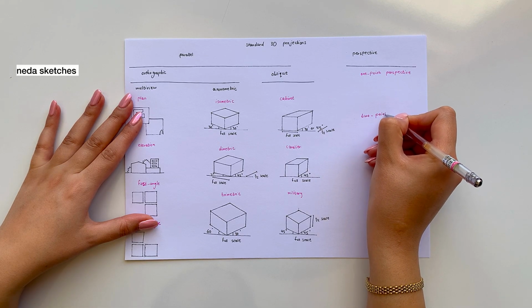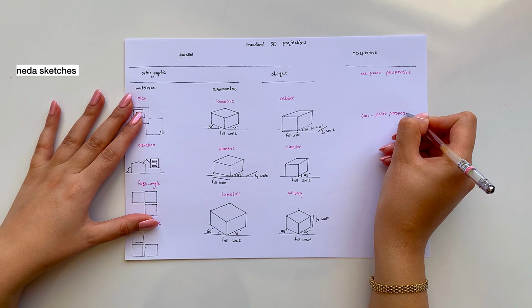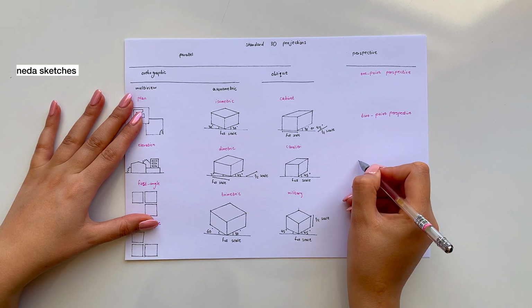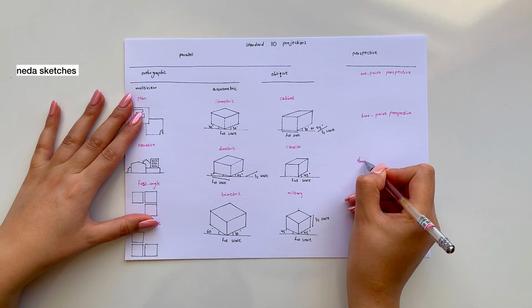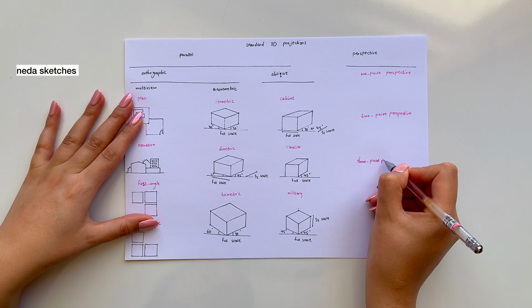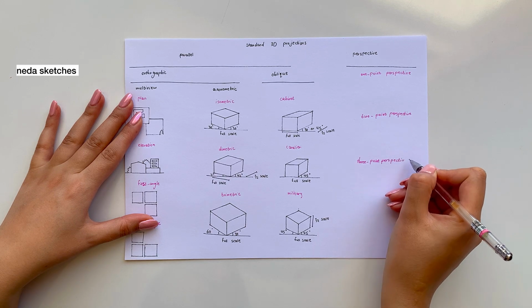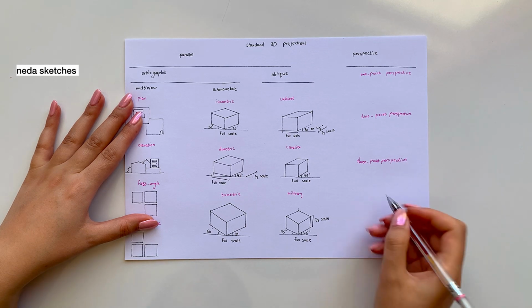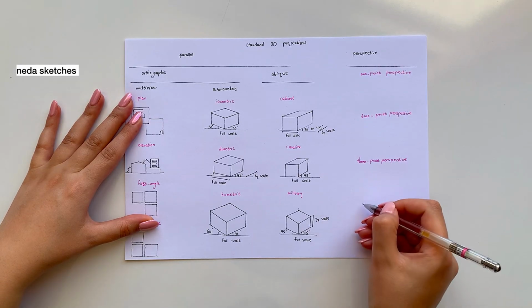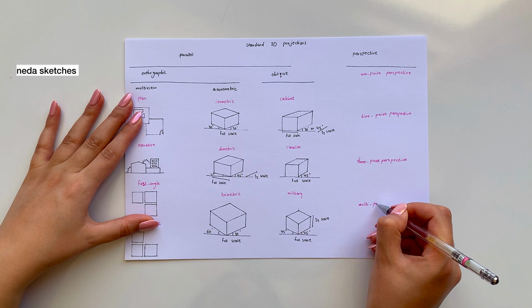The first one is one-point perspective, and the second one is two-point perspective. The third one that I want to speak about is three-point perspective. And finally, when there are more than three vanishing points on the horizon line, we have multi-point perspective.